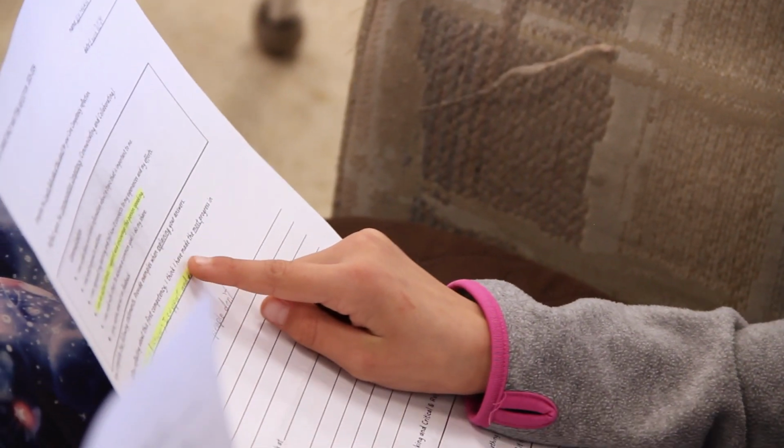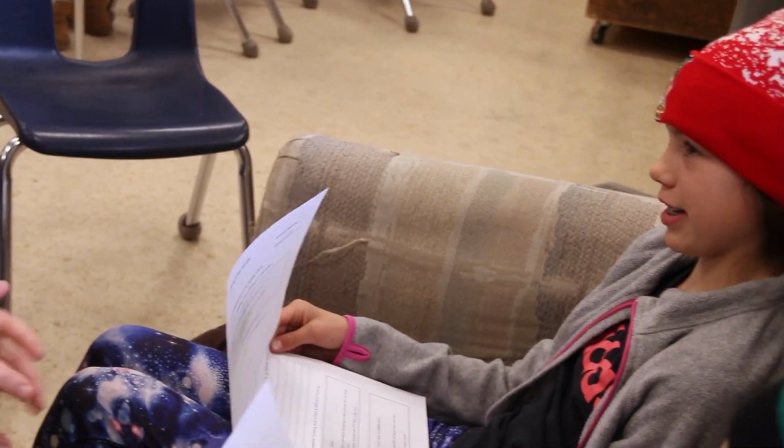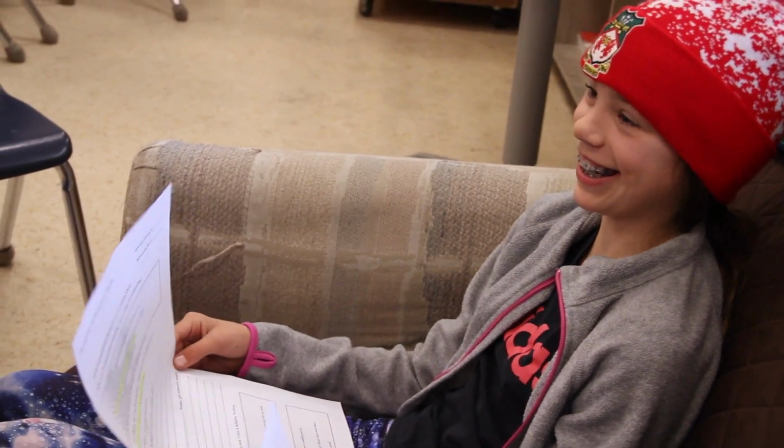We also try to encourage students to take ownership of their learning and again set goals for them to notice their learning and celebrate their understanding and their growth.